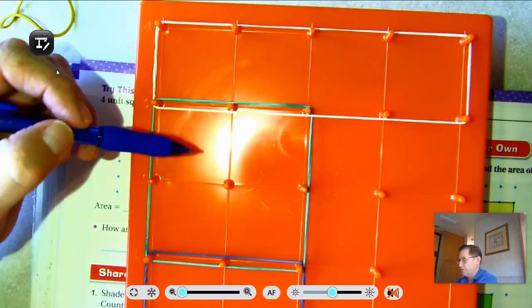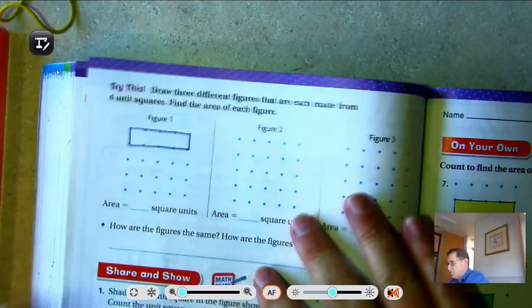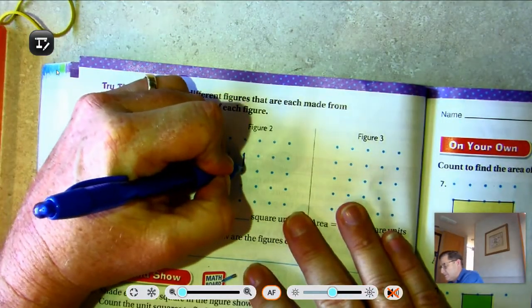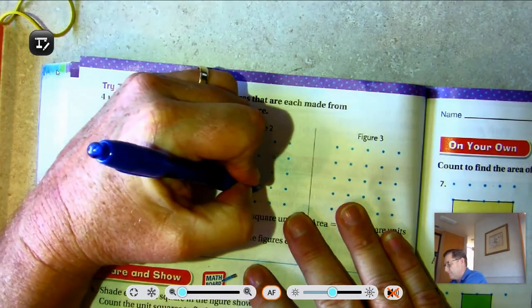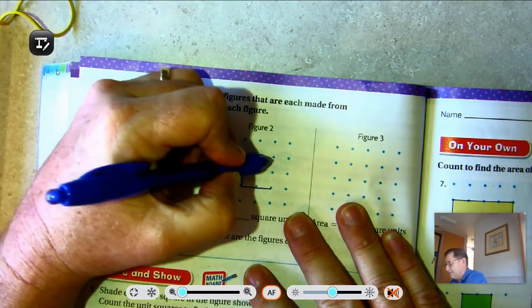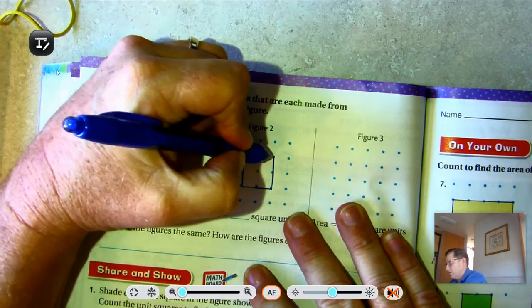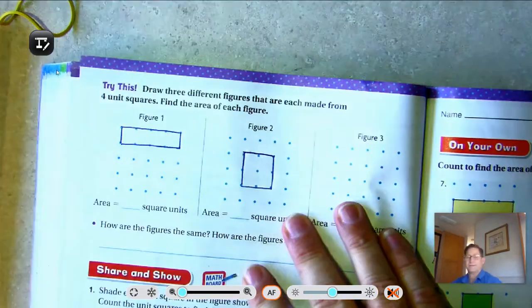That's 4 square units. 2 by 2. Okay, so let's do that. So 2, that's 2 long, 2 wide, 2 long, 2 wide.